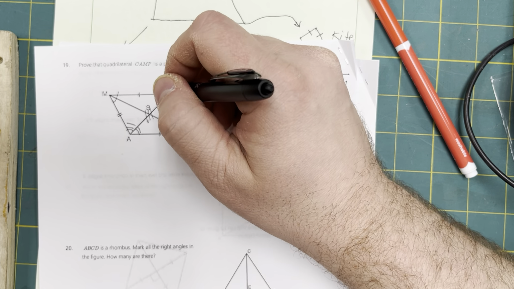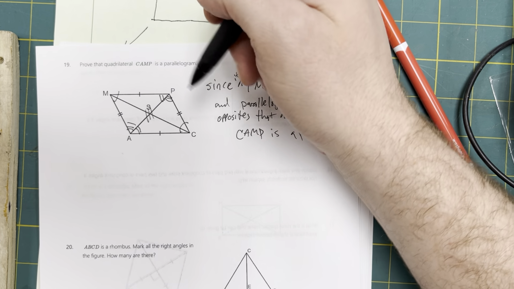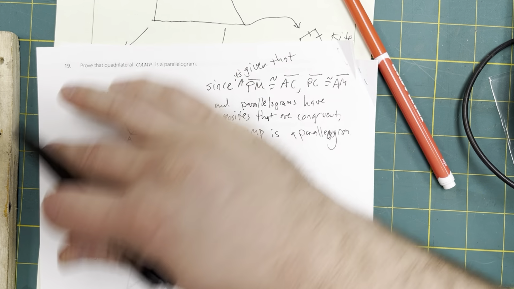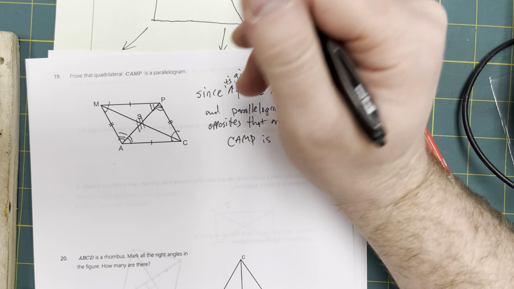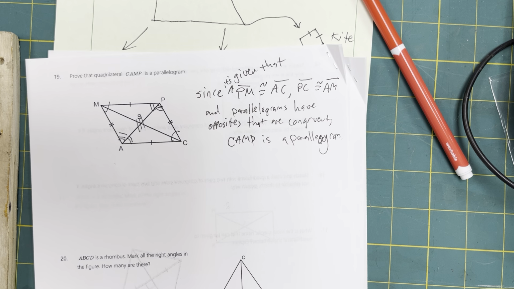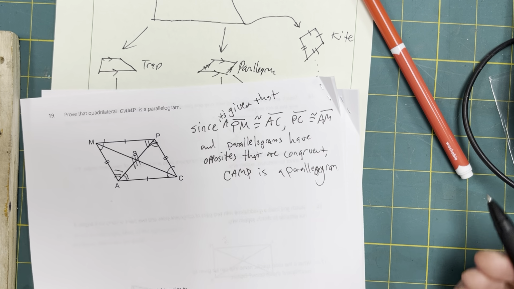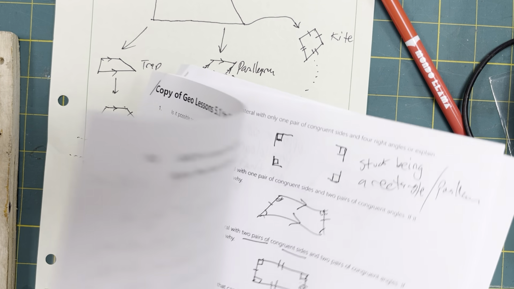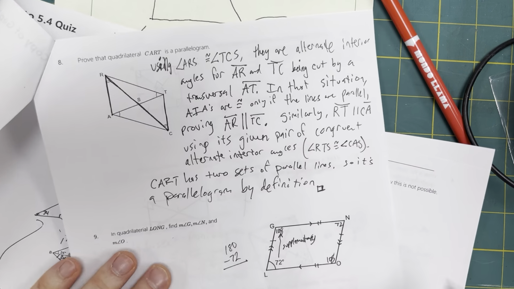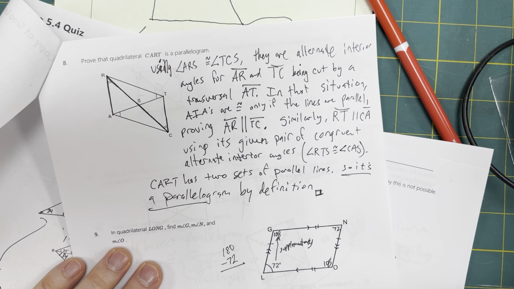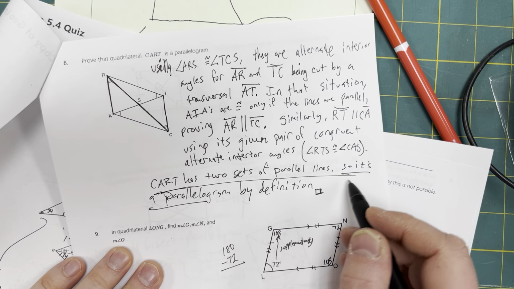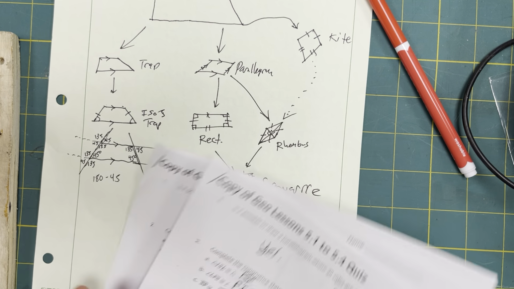Or you could show the parallel stuff going on like we did in that previous proof. It's okay if you say all that. If you say all these different things, it's really up to what you see and how you're able to state it. So just make sure you end with CAMP is a parallelogram, or what we had earlier, CART is a parallelogram. Making sure to end with whatever conclusion they want you to end with.